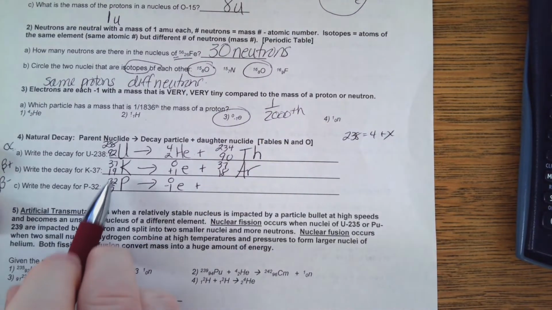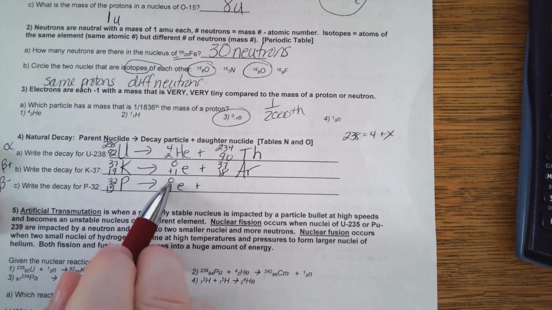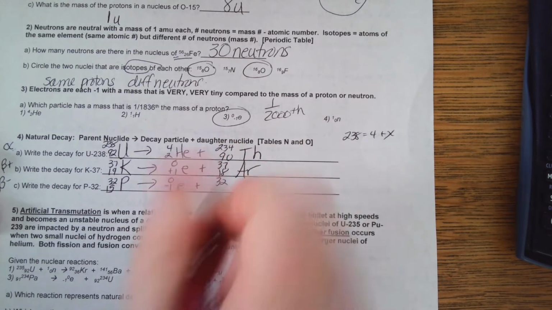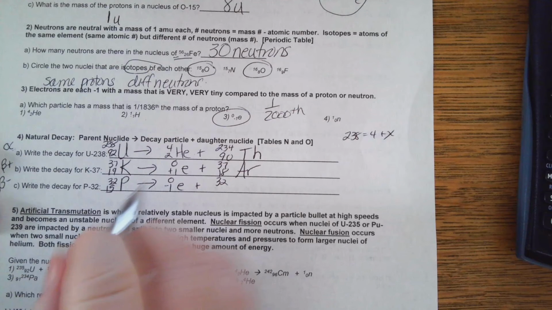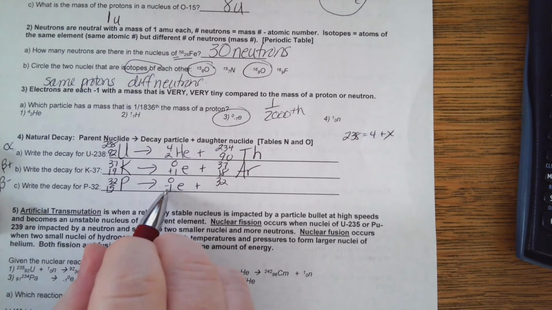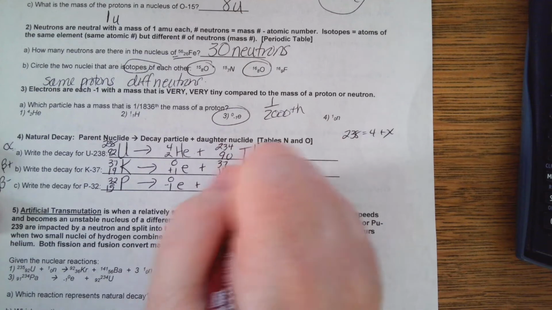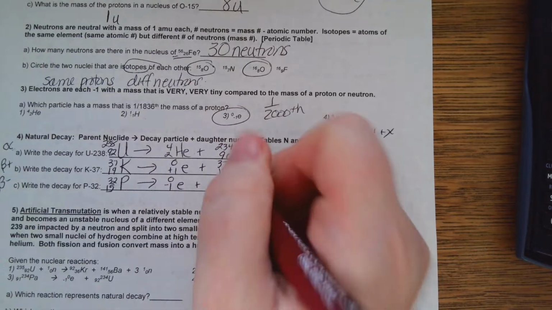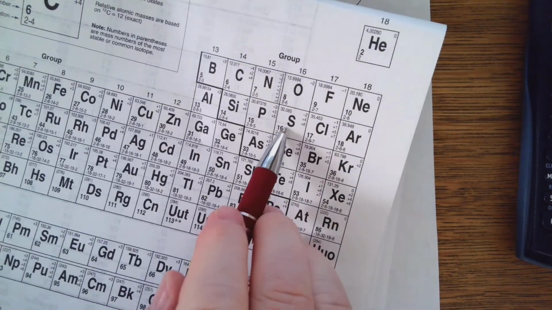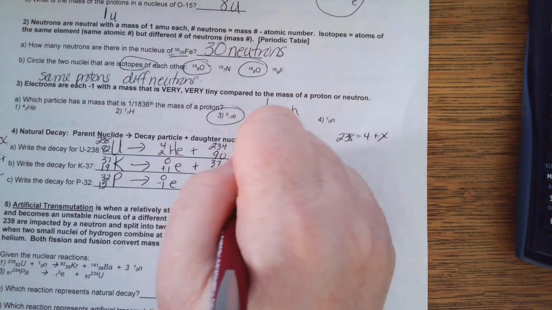And then P, 32 on the top. 0, so still 32, because 32 plus 0 is 32. On the bottom, we have to be careful because we have a negative. Something plus negative 1 is 15. So it's actually going to be 16. And then I need to look that up, and that is S.